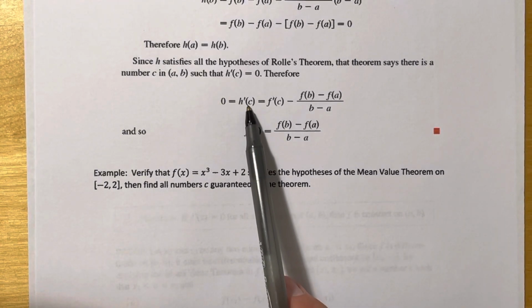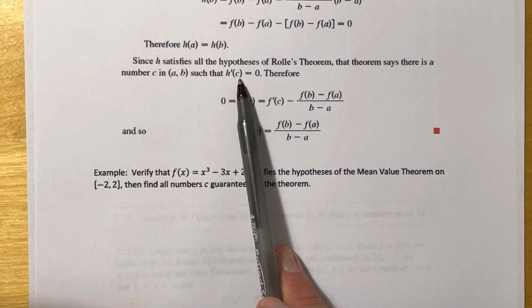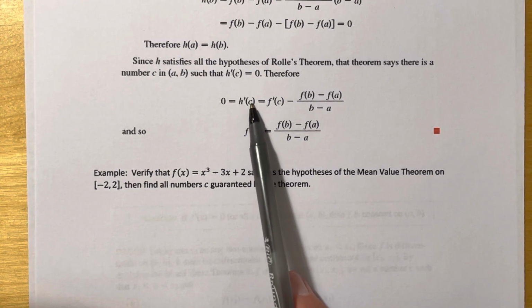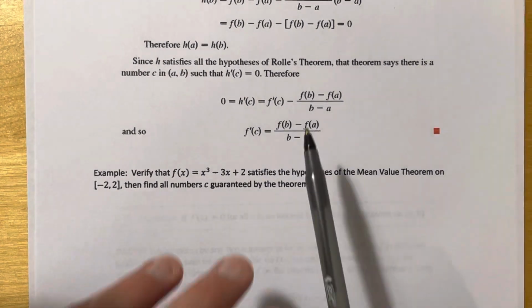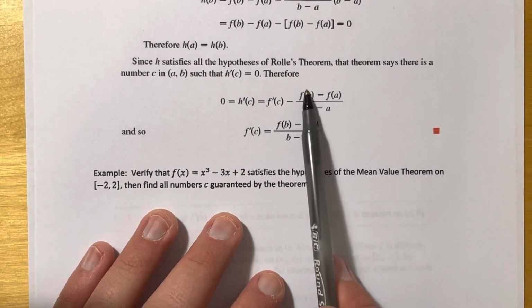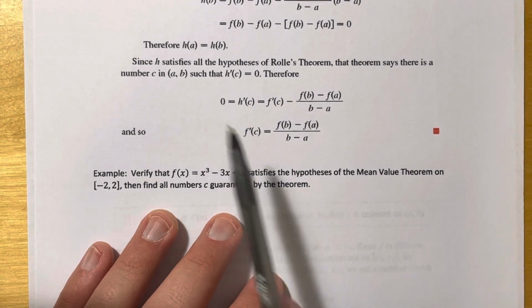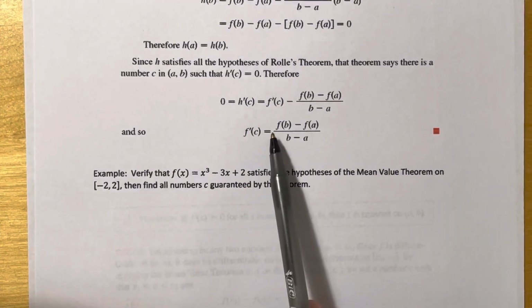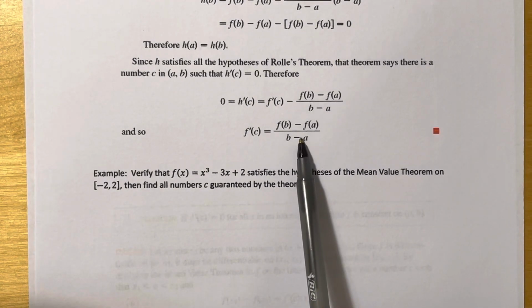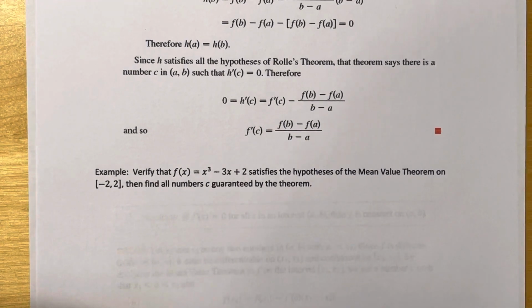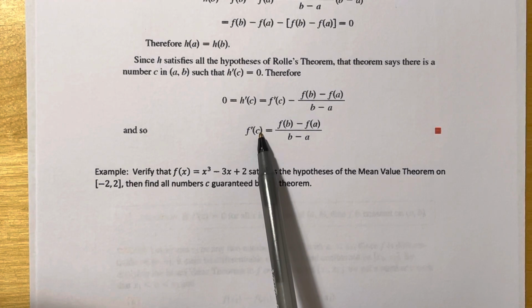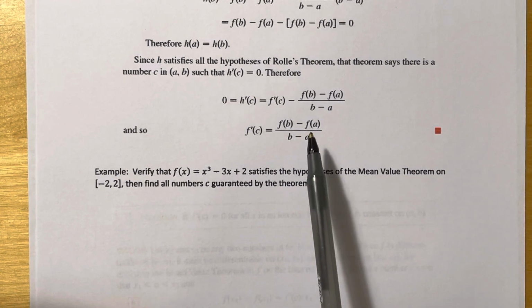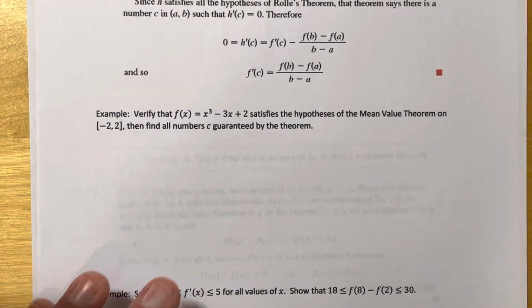And again, Rolle's theorem says that the c that we're talking about here, when plugged into h prime, will equal 0. That's the c that's guaranteed by Rolle's theorem. But if that's the case, then I can take this guy and add it to both sides, which gives me this. F prime of c equals this difference quotient. And that is what we were trying to prove with the mean value theorem. The slope of a tangent line at some point between those two endpoints is equal to the slope of the secant line. Okay? That was a lot.